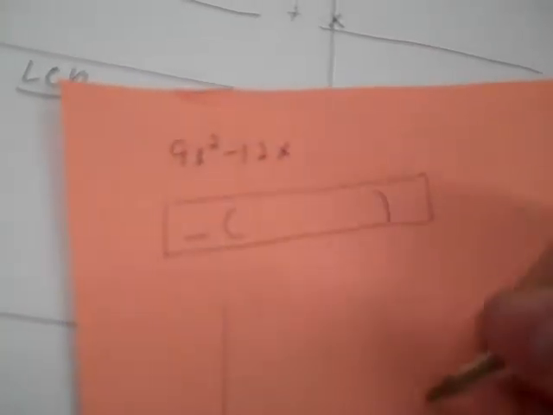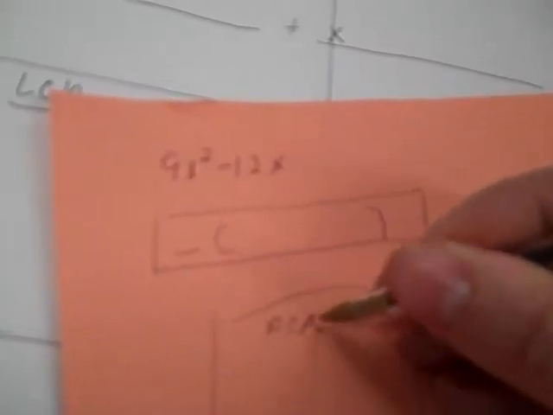Okay, 9x to the power of 2 minus 12x. GCF, and then we check for difference of perfect squares. GCF is 3x. So then I divide by 3x, and that's going to be 3x minus 4, which is not a difference of squares, so we can forget it. So this expression is replaced with 3x times parentheses 3x minus 4.